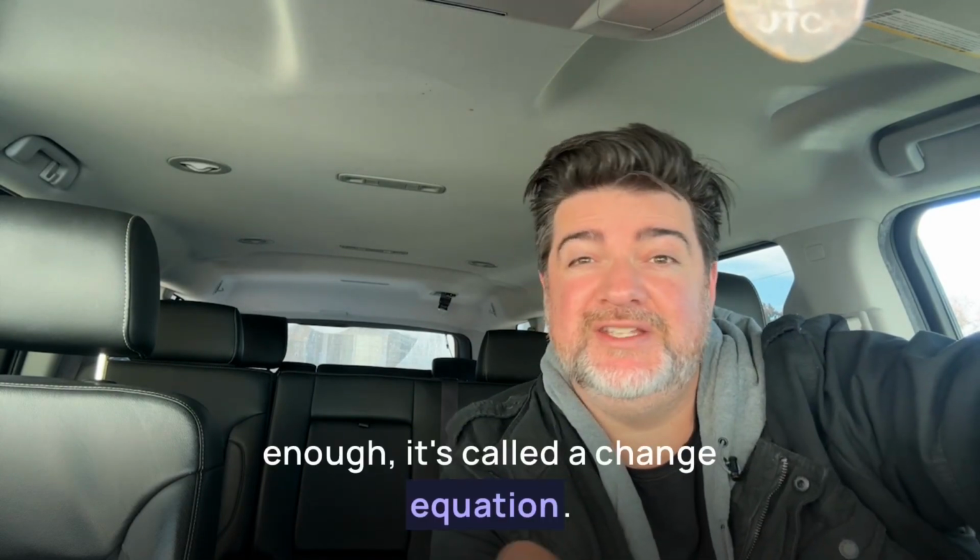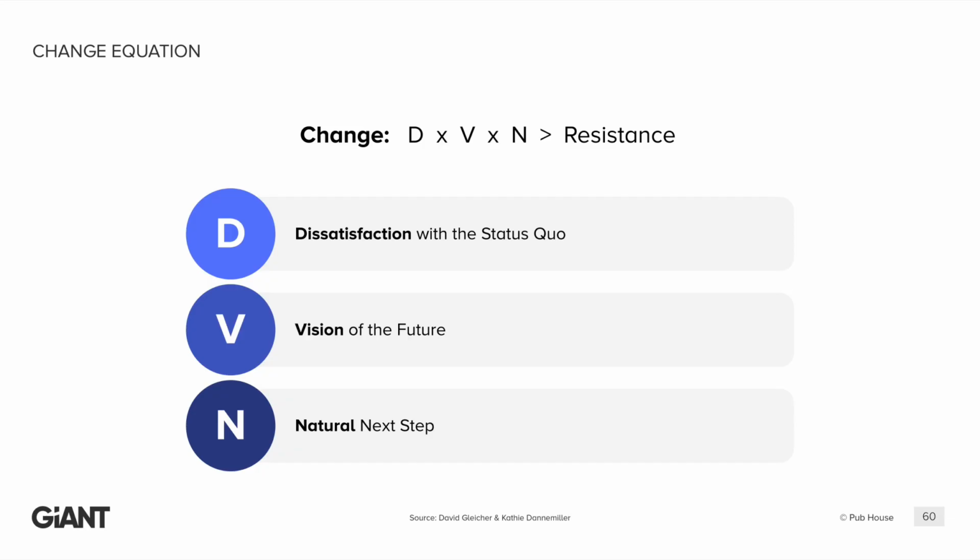And sure enough, it's called the change equation. So what we do know is to make a change, there is a natural resistance to overcome. Some of it could be external, but a lot of it is quite often internal. And until we have the impetus and are aware of what these three ingredients are, we're left powerless against the resistance that we face. The first element we need to have is D, the dissatisfaction with the status quo.